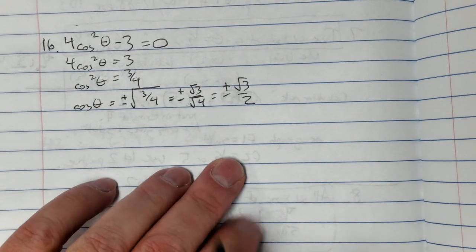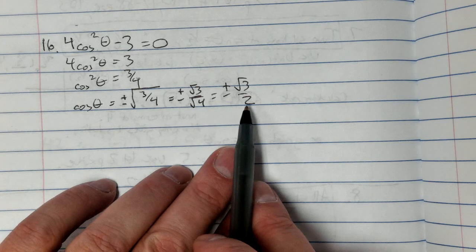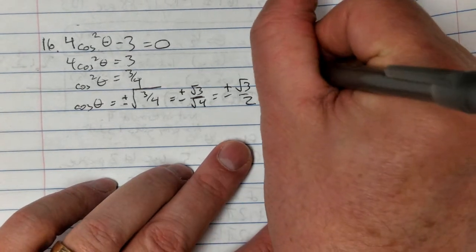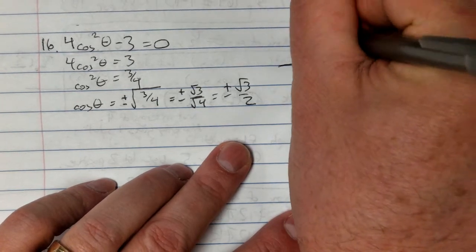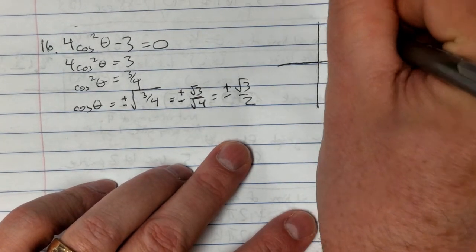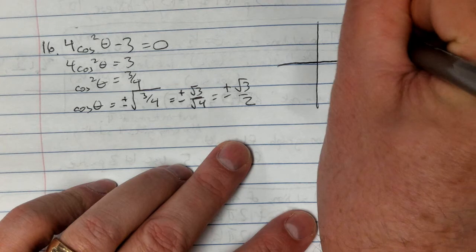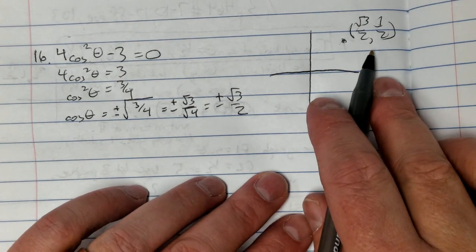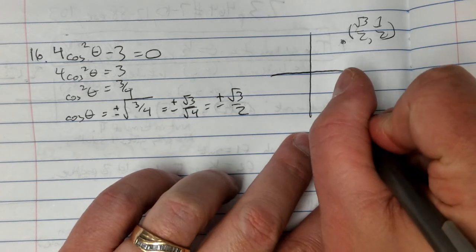So now what you have to do is think about every place it could be either positive square root of 3 over 2, like in quadrant 1 and in quadrant 2.